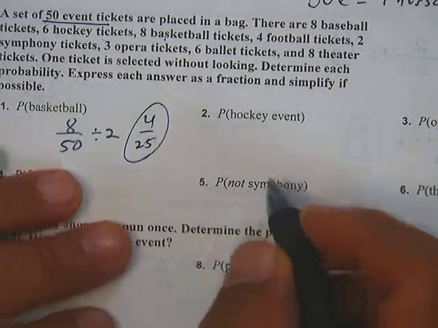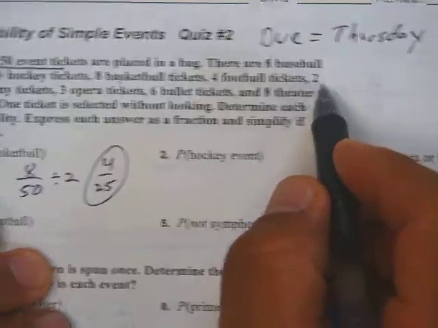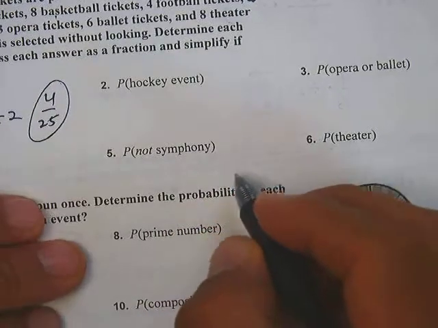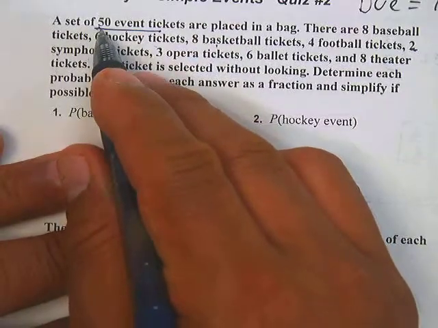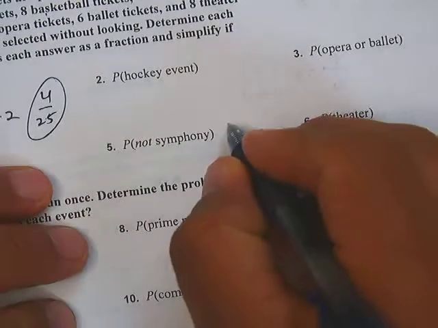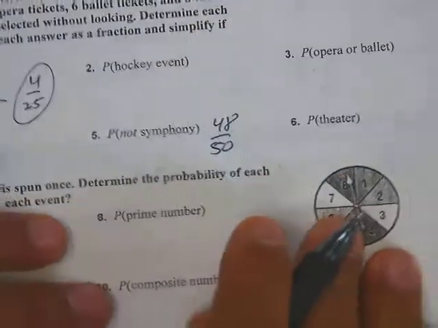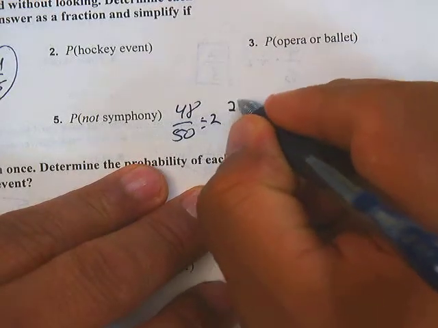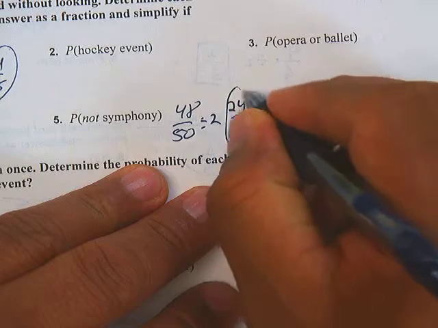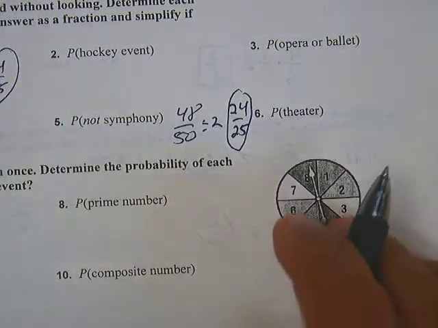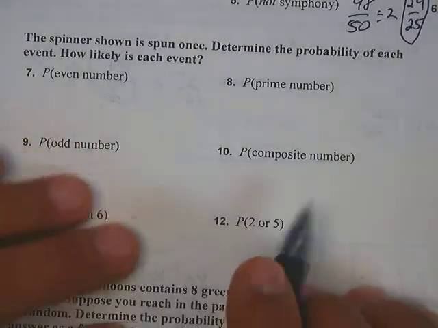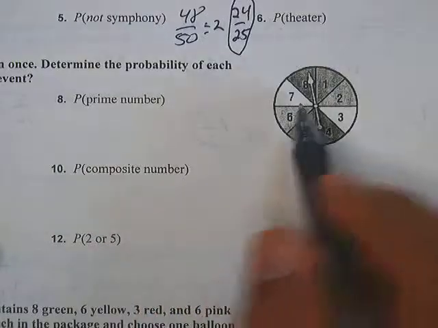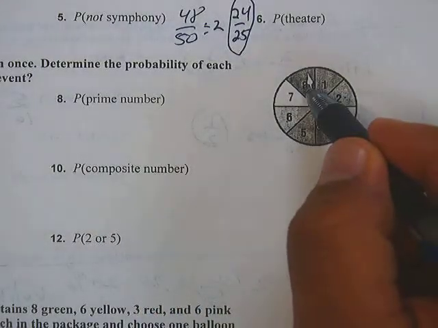Let's do another one. Not symphony. Well, how many are not symphony? That means, well, how many are symphony? And let's look here. 2 are symphony tickets. So if 2 are symphony, how many are not? Well, if there's 50 total, 2 are symphony, that means that the rest are not symphony, which is 48 over 50. And all you gotta do is simplify it by 2, and I get 24 over 25, which is my final answer. These are all the same type of problems, okay?